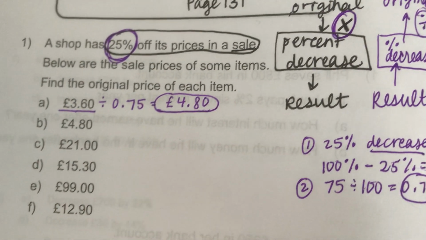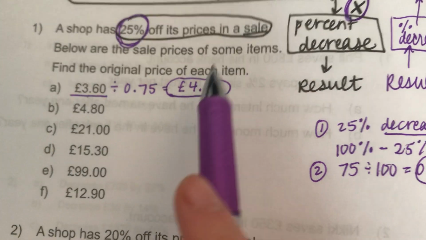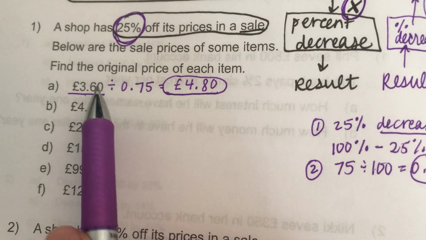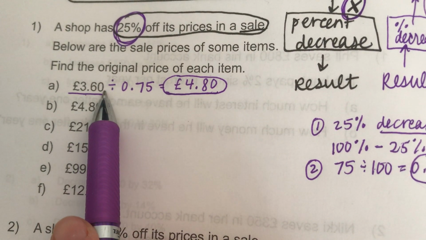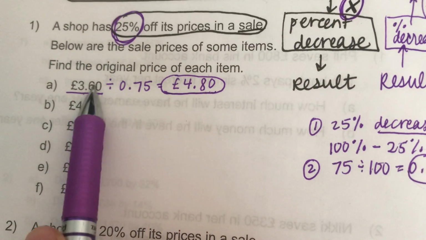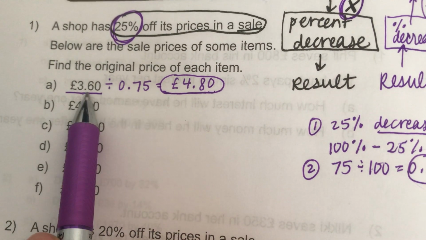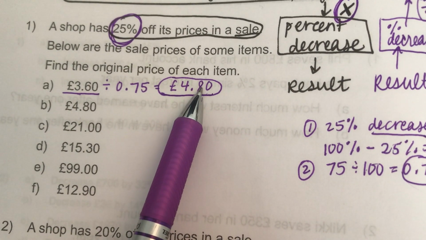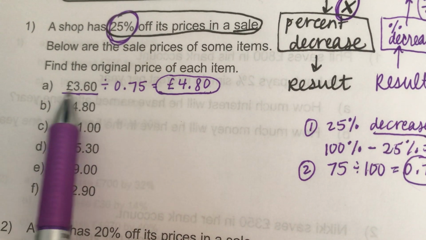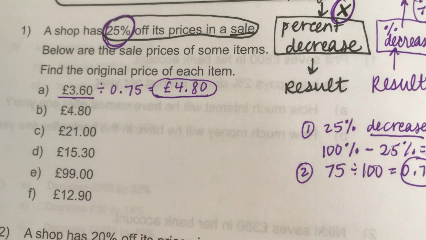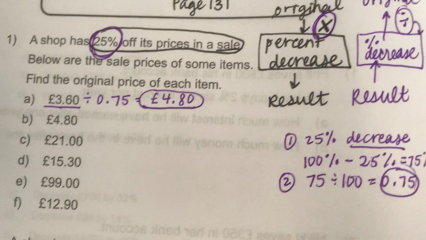Imagine you're going to the store and they said, these apples, a bundle was originally 4 pounds and 80p, but now they're 3 pounds and 60p. That's what's happening here. There was a 25% off sale, and so this is the price of 25% off the original cost of the apples. You wouldn't expect the new price to be larger because it's on sale, which means that it's less. Hopefully that's starting to click.